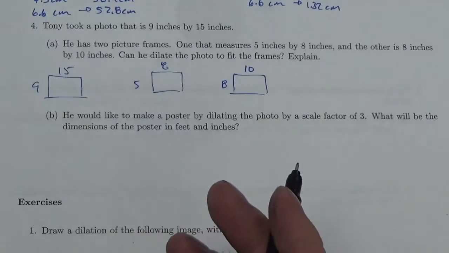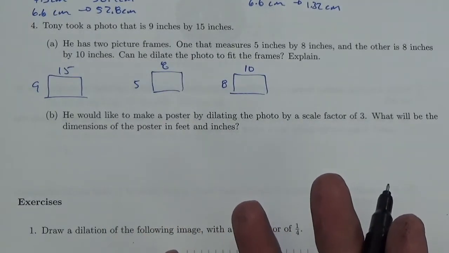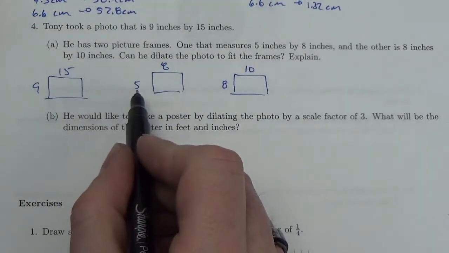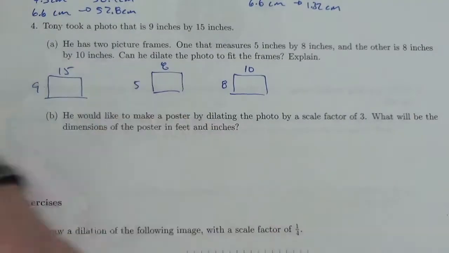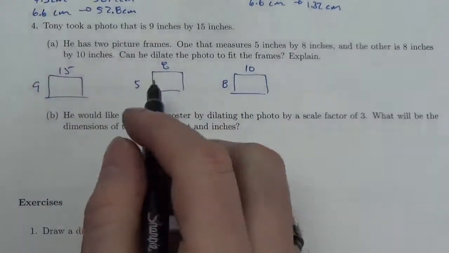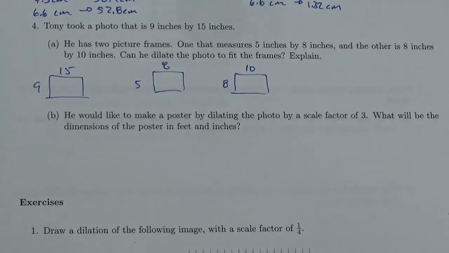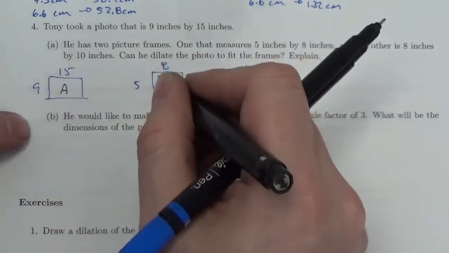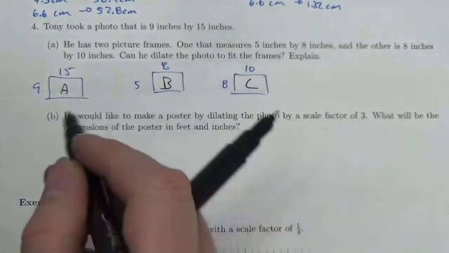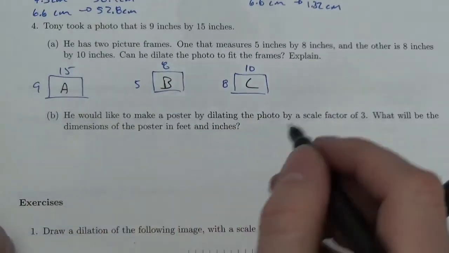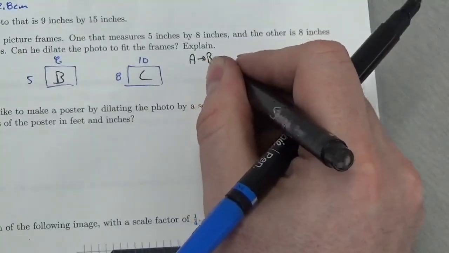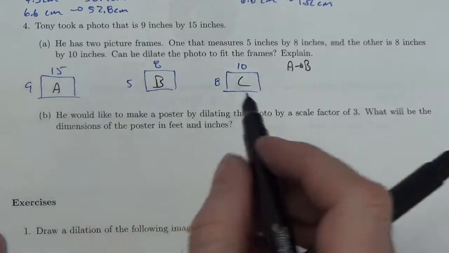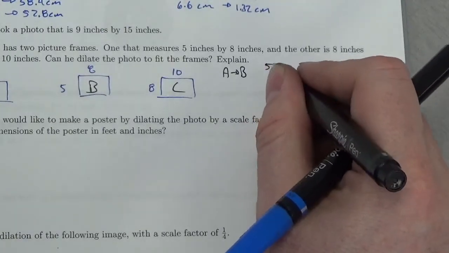Now there are a couple of different ways that we can figure this out, okay? But one of the things that we can do here is to go from here to here, from the 9 to the 5. I'm going to create a scale factor here, and actually I'll grab another marker. Let's make this A, and this is going to be our B and our C, and I just want to know if I can take A and go to B. So from A to B, my scale factor looks like it should be the new width is 5, the old one is 9. So my scale factor should be 5/9.